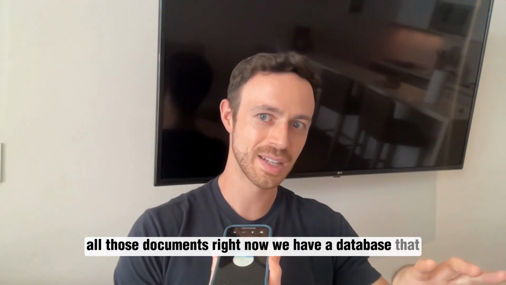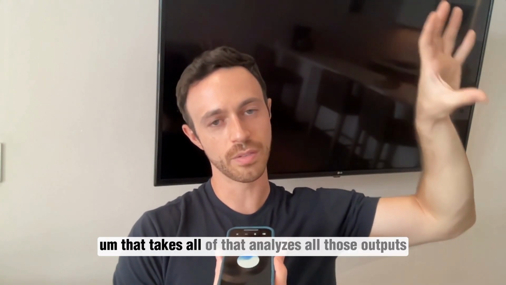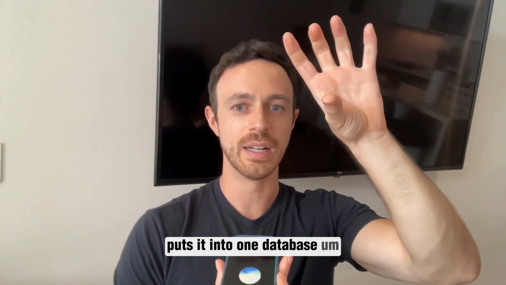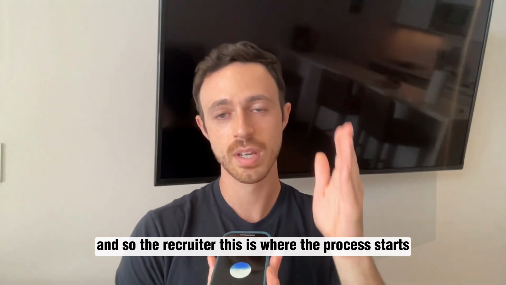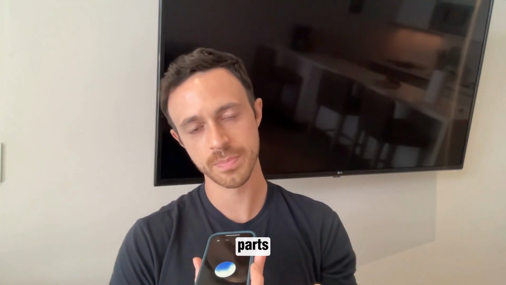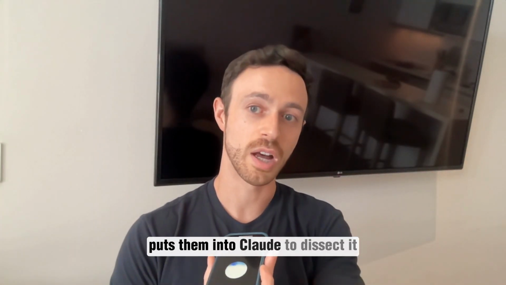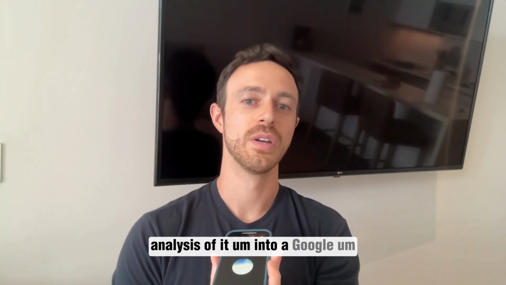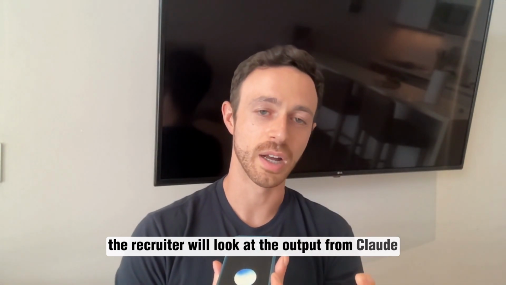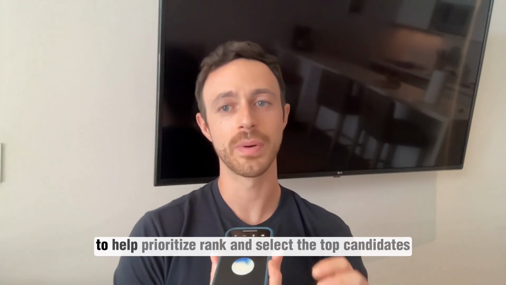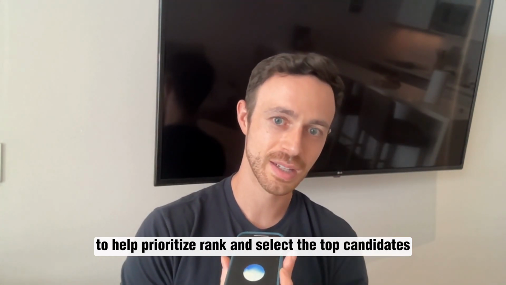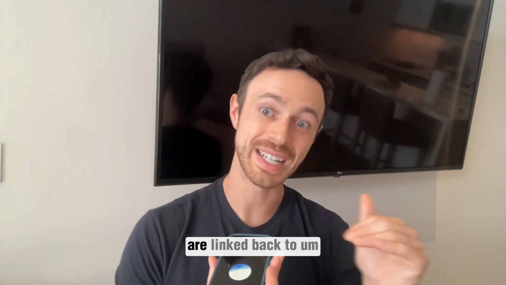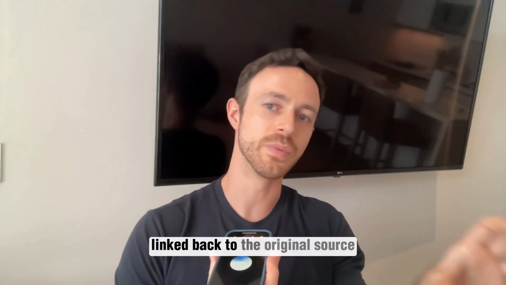Right now, we have a database that analyzes all those outputs and puts it into one database, and so here's where the process starts. The recruiter takes all the outputs from all those parts, collects them, takes a prompt, puts them into Claude to dissect it, and then puts the final analysis of it into a Google Doc format. The recruiter will look at the output from Claude and its analysis of each candidate to help prioritize, rank, and select the top candidates, and then make sure that all of the links are linked back to the original source.